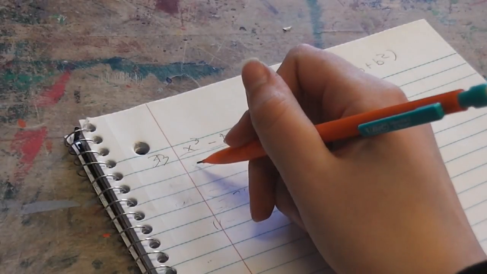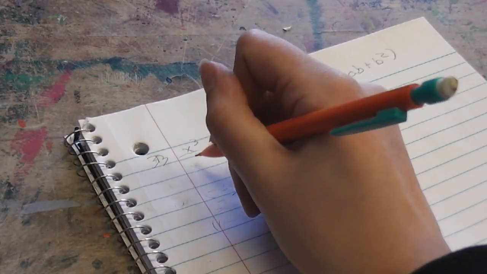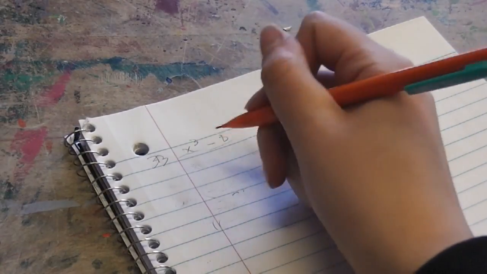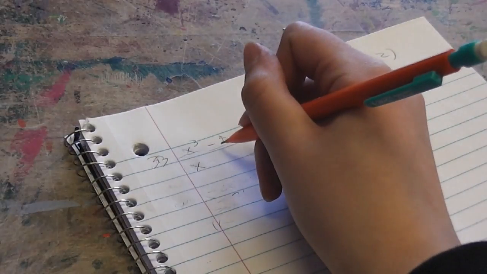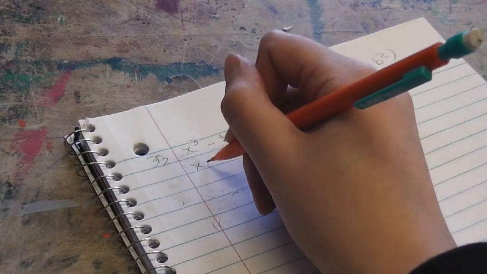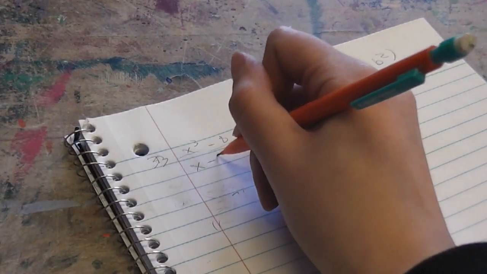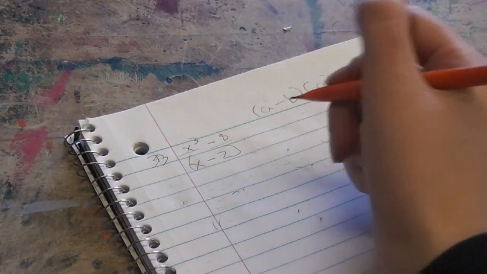So to get your a, you're going to want to take the cube root of x cubed, so that would be x. And then you're going to want to take the cube root of 8, which would be 2, since 2 times 2 times 2 is 8. So then you have x minus 2.